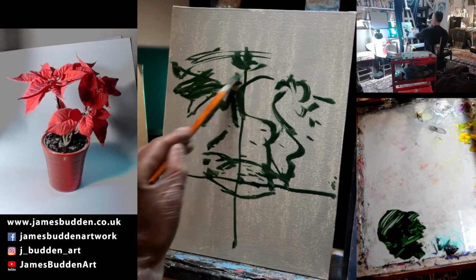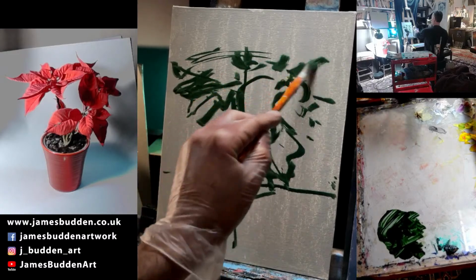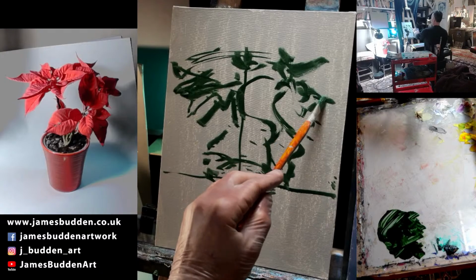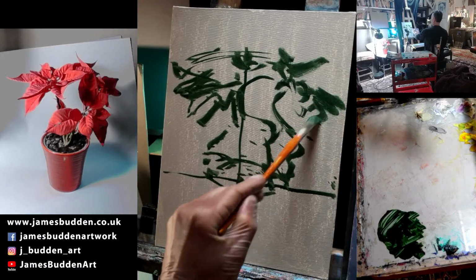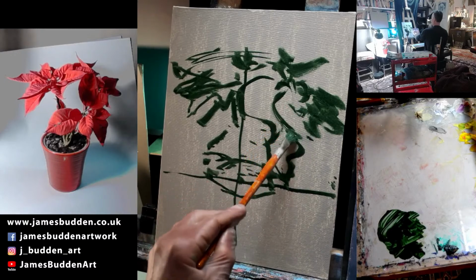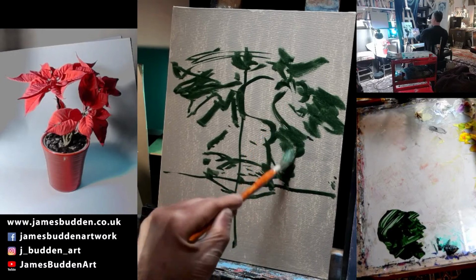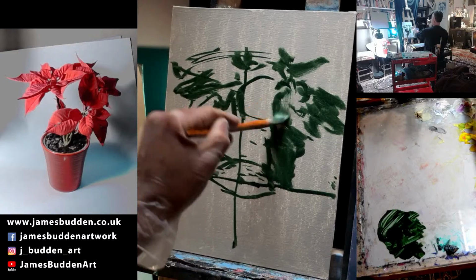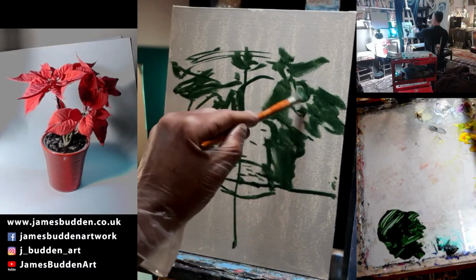So bits of dark, flick up there. Is that going to be high enough up? Maybe these darks can wander off the edges. They don't matter as much. Some of these darks down here, up here.